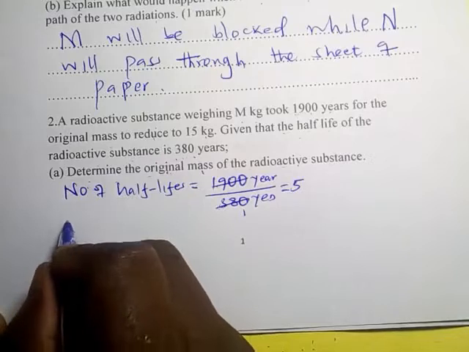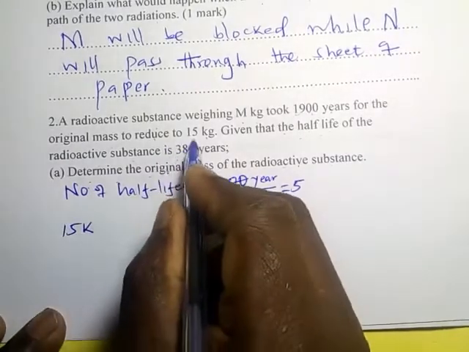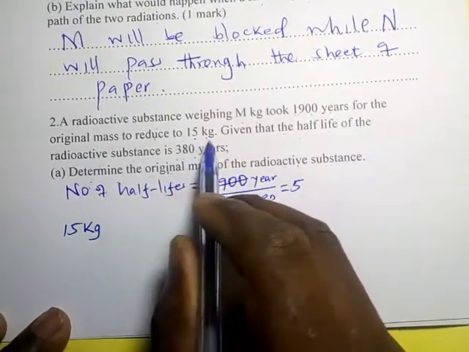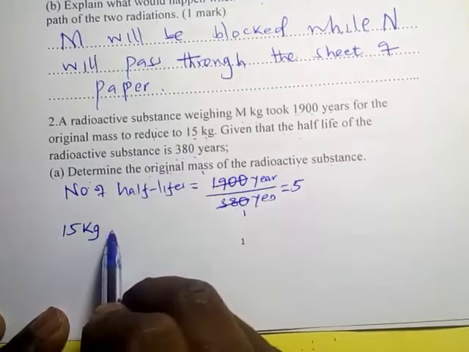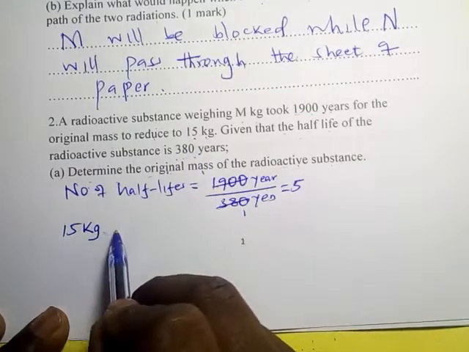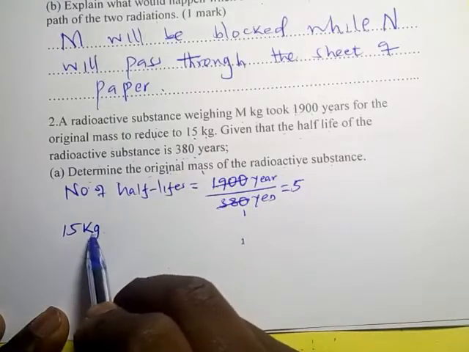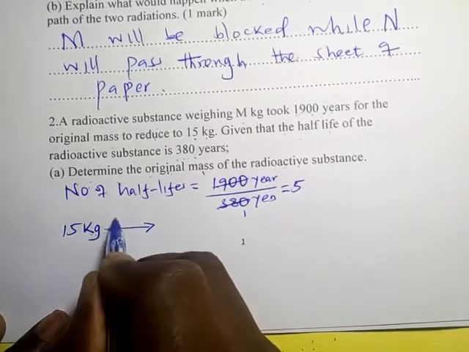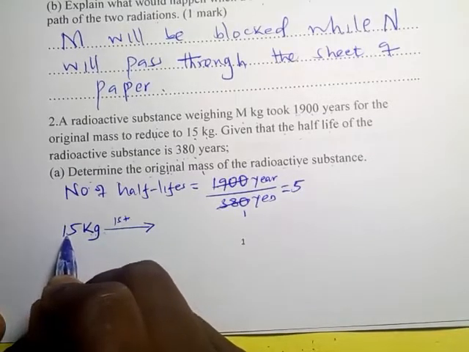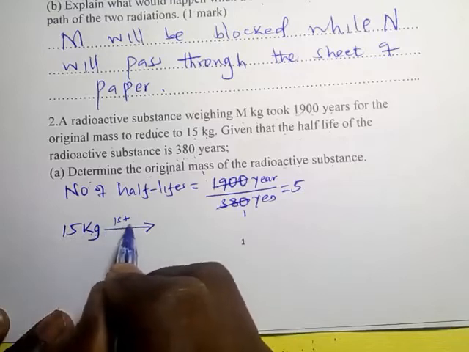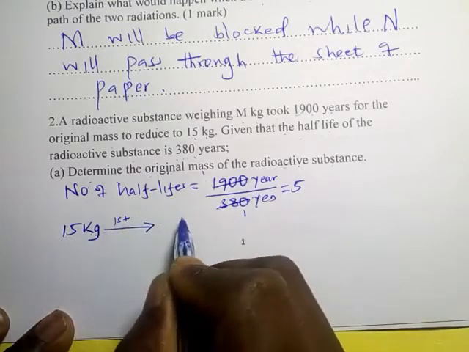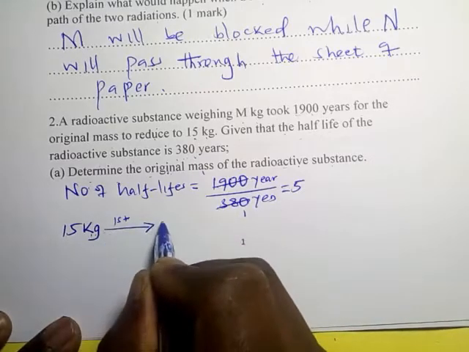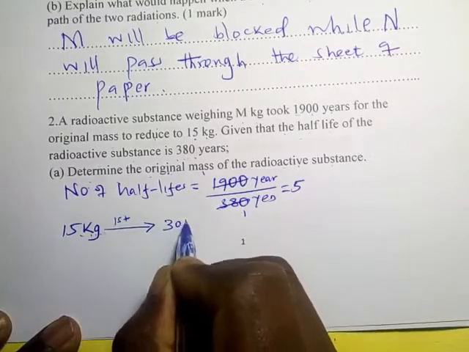So we have the remaining, which is 15 kg. This is what has remained. Therefore, we want to go back to see the original: where did the 15 that was left come from? So we go through the half-lives. If we have the original, we divide by 2, a half. But since we have the remaining, now we multiply by 2. So 15 times 2 is 30 kg. That's the first half-life.